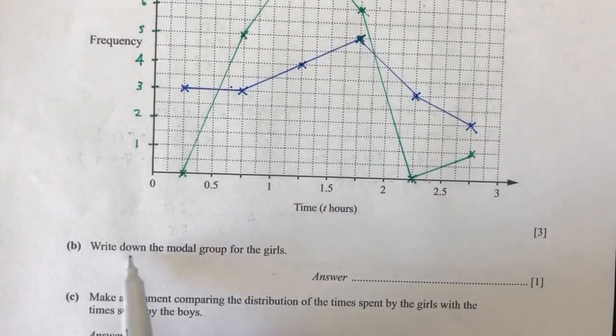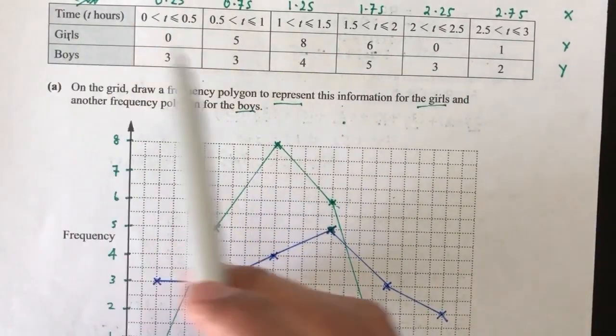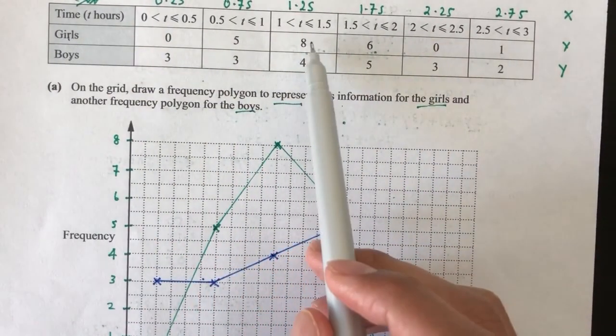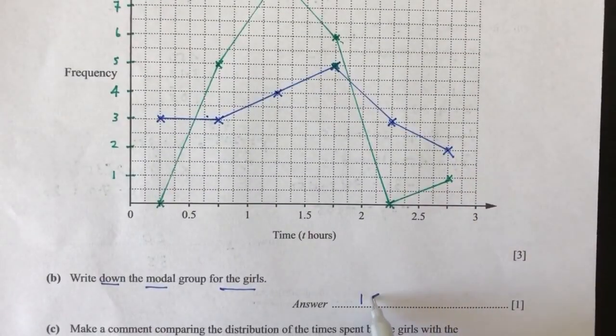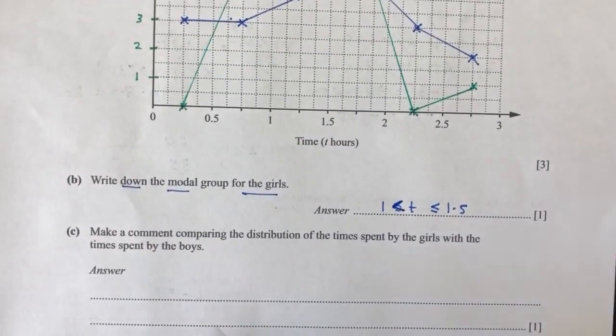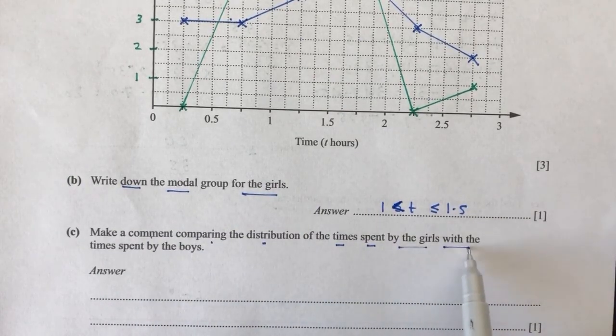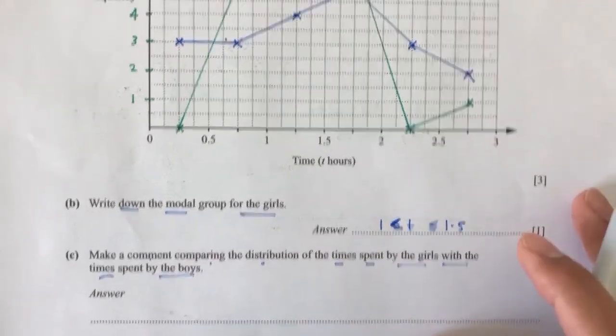Now for part B, write down the modal group for the girls. So as you can see, for the girls, which one has the most frequency? So this, which means this group is the modal group, which is 1 to 1.5. So this will be here, just that. So now for part C, make a comment comparing the distribution of the times spent by the girls with the time spent by the boys.